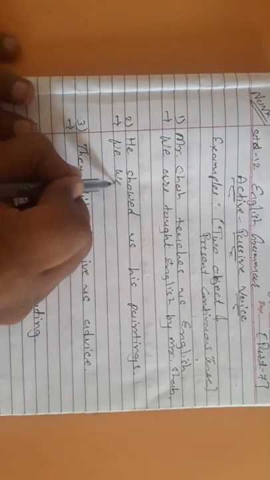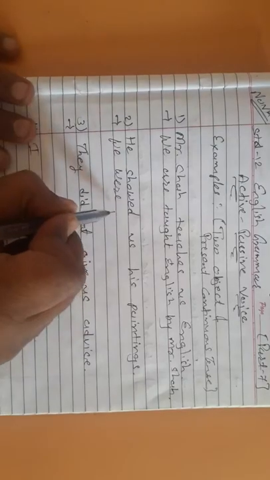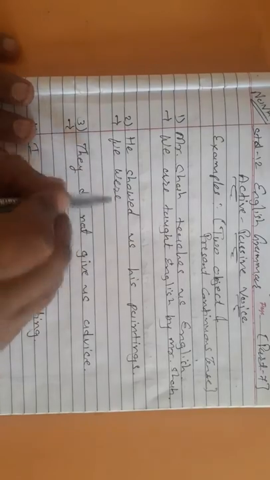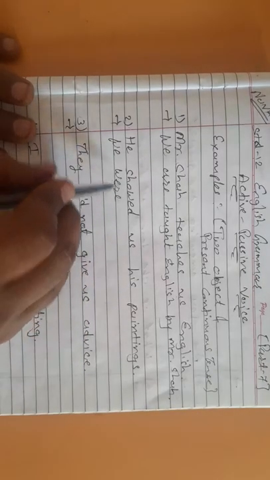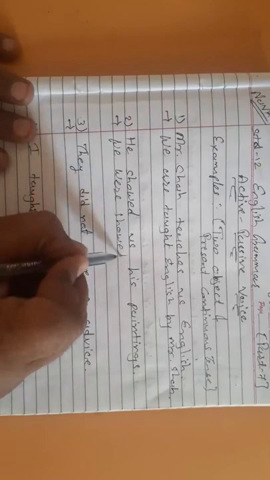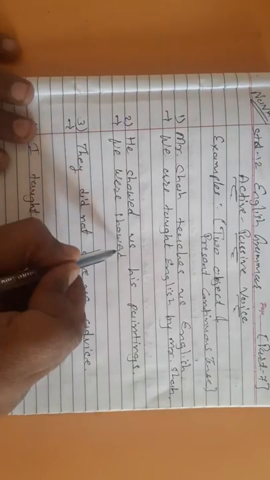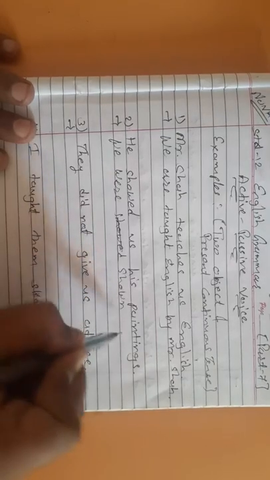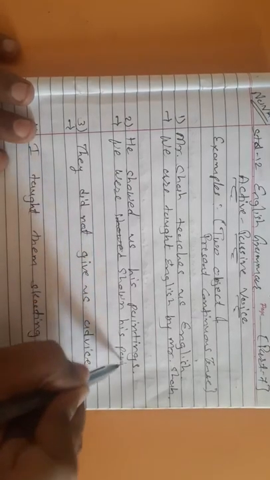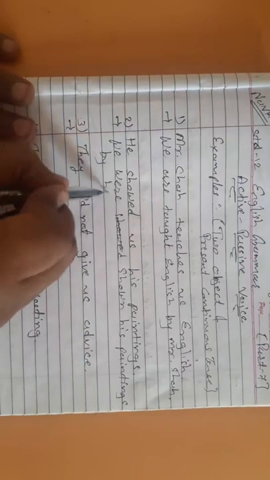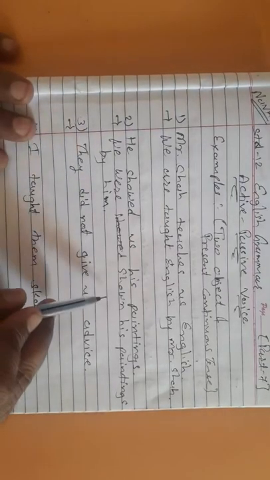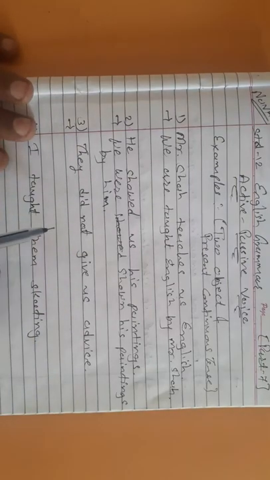So we were shown, the third form is shown, sorry. So we were shown his paintings by him. Okay, we were shown his paintings by him.